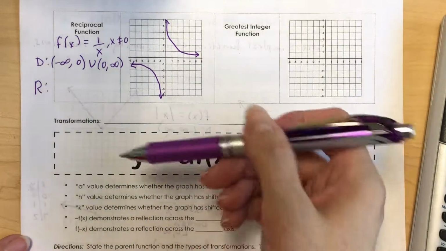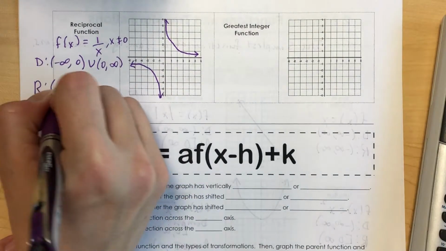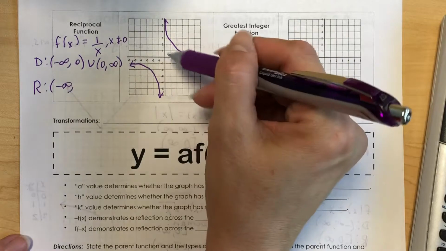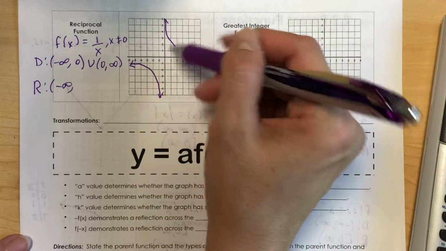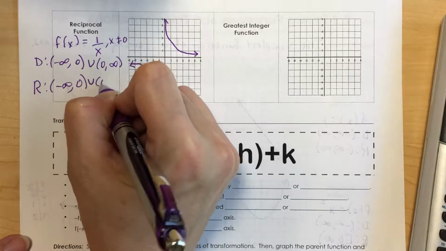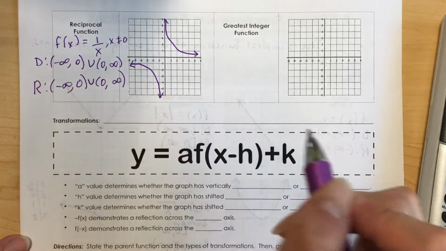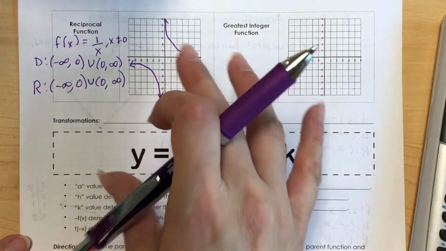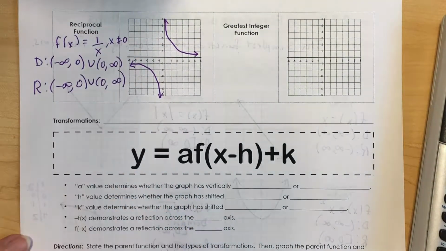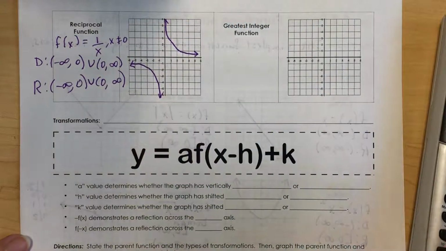My range is going to go from my lowest point, so negative infinity, up to the x-axis, but it does not actually touch the x-axis. So (negative infinity, 0) union (0, positive infinity). Okay, and if you want to see why it works out that way, just make up a t-table on the side, put in some x values and see what you get for your y's, and you'll find that it's following this pattern that we've drawn.